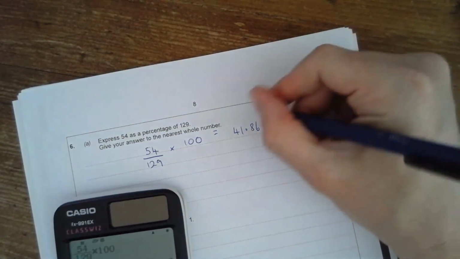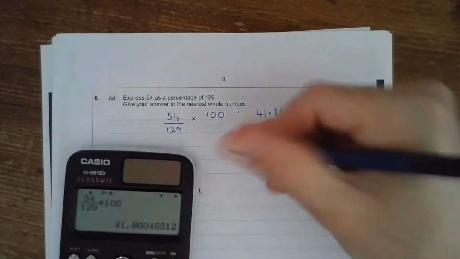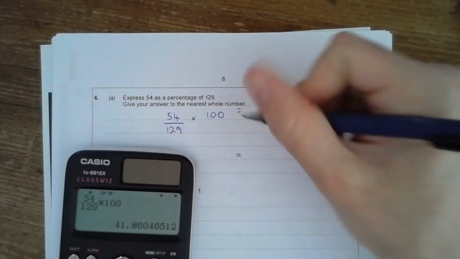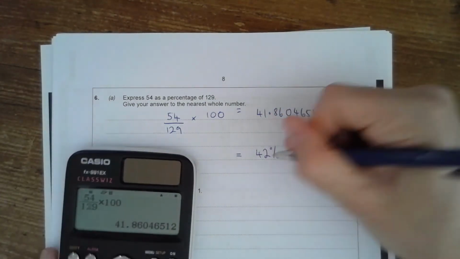41.86046512. As I said before, write out the whole number that your calculator gives you, and then you would round that to what they've asked you for in the question, which is the nearest whole number, so that would be 42% to the nearest whole number as they've asked for.